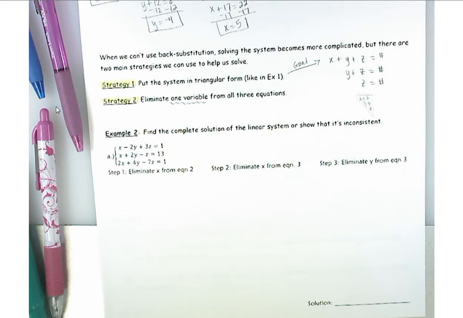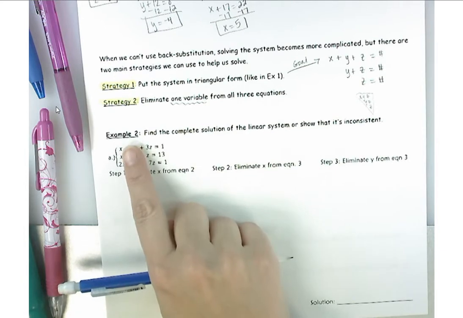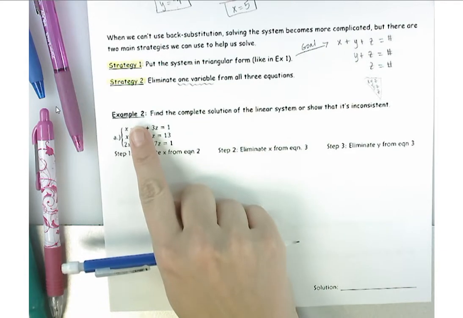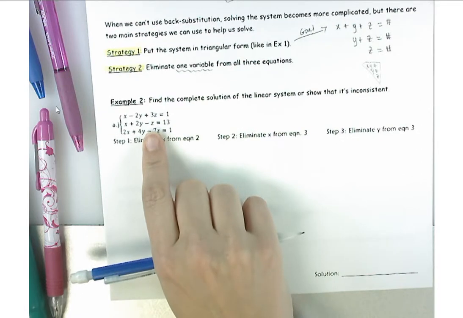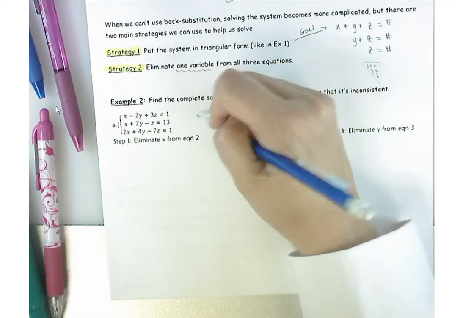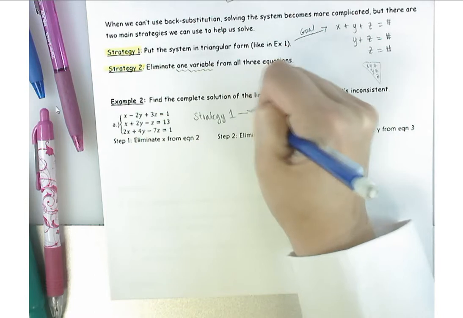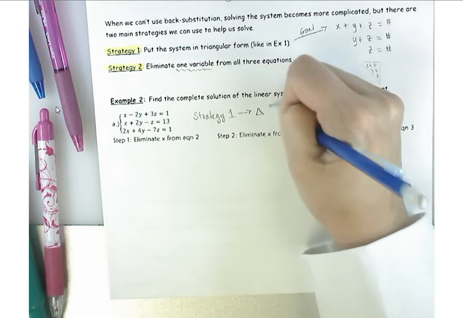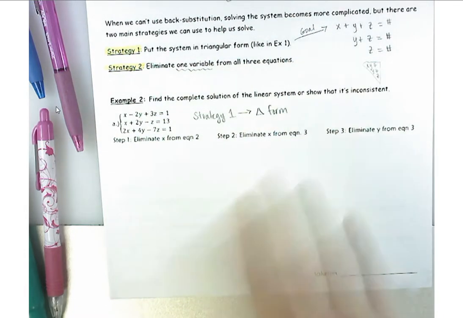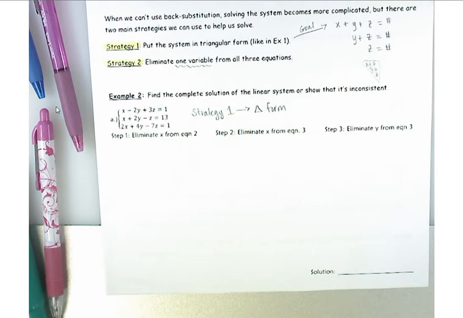Right, so because we have two strategies, we're going to do two examples, an example 2, part A and part B. And for part A, we're going to use strategy 1. For part B, we're going to use strategy 2. Okay, so strategy 1 is to put this in triangular form. Okay, and I've listed the steps here for you, so you can follow those pretty quickly.